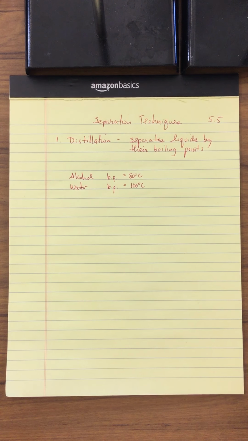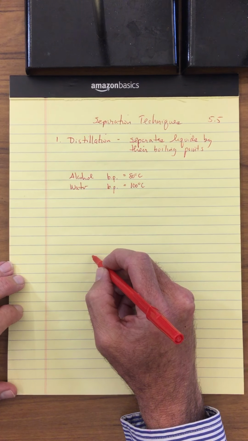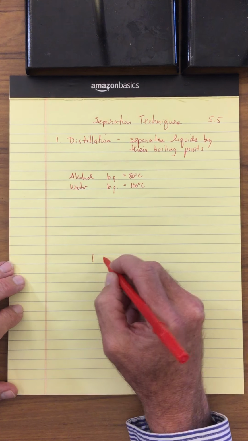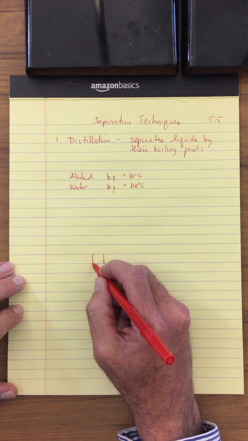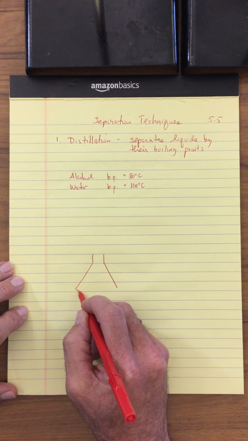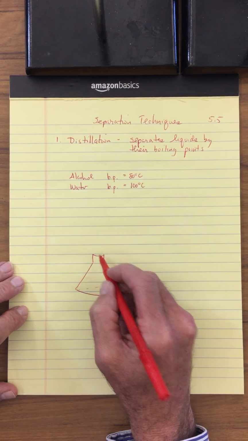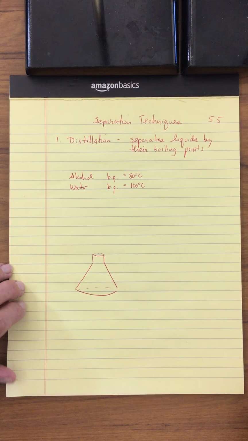Okay, so down below, I'm going to draw a little bit of this process. Imagine that you have a flask, and this flask is filled with the alcohol and water mixture.